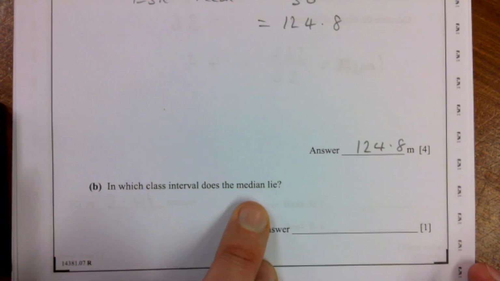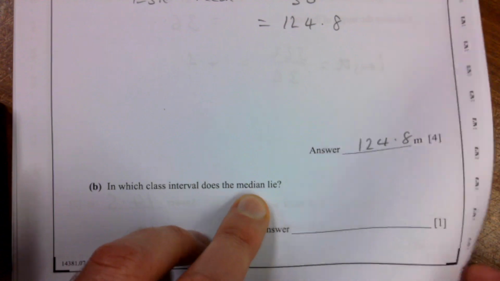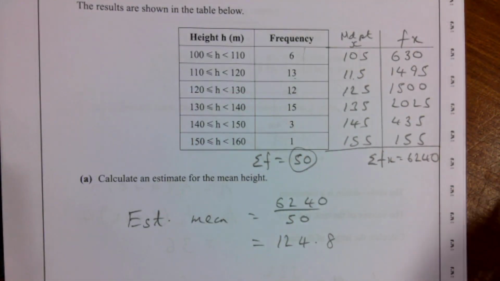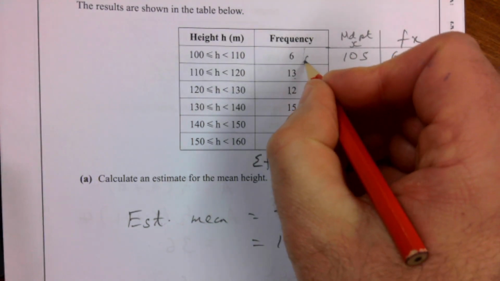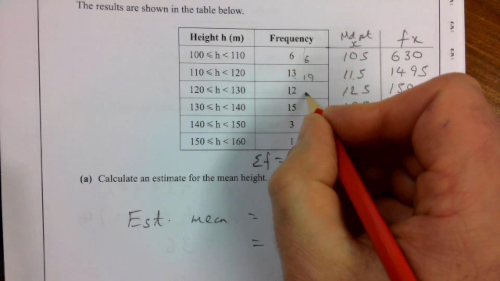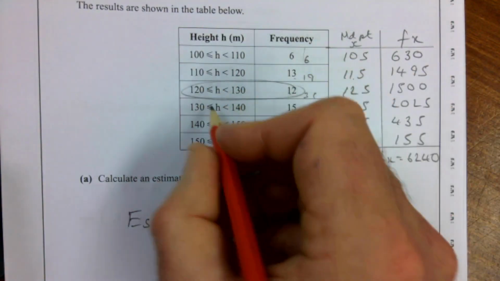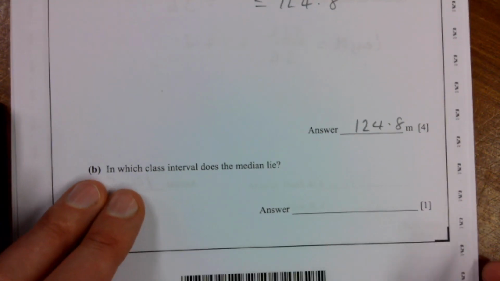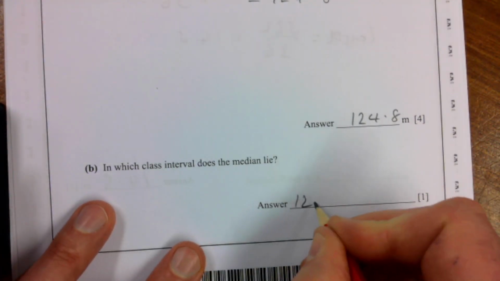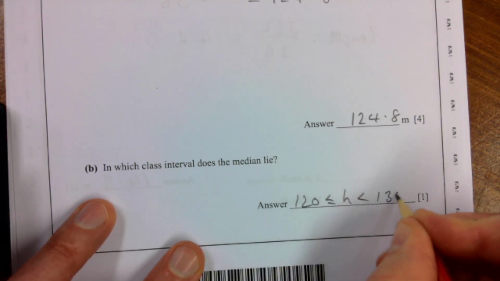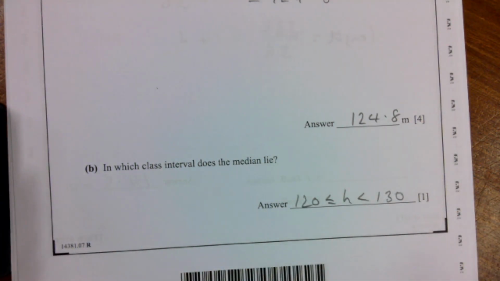In which class interval does the median lie? Because there's 50, we're looking between the 25th and 26th. So that would take us to 6, then 19, and then all the way to 31. So it's going to be in this group here. So we just write 120 to 130. And that's us.